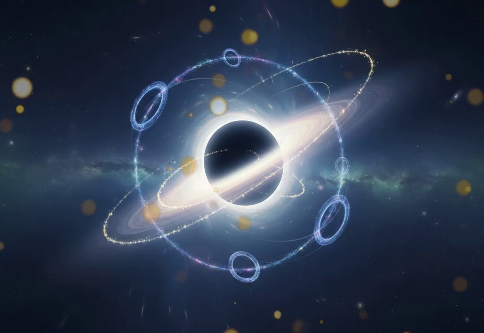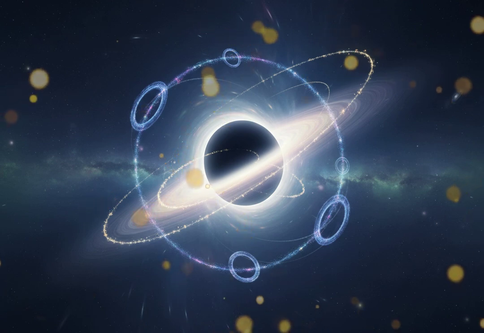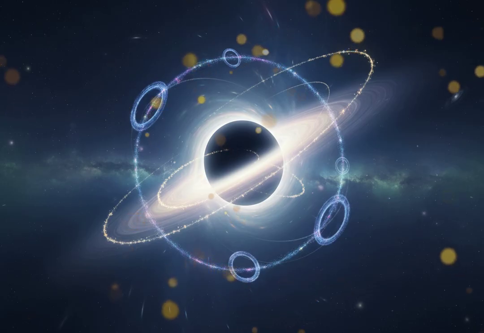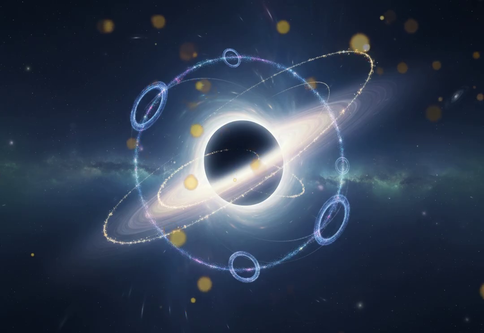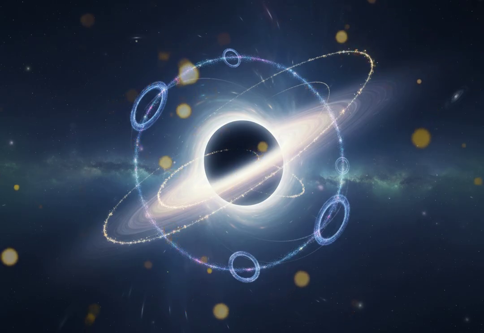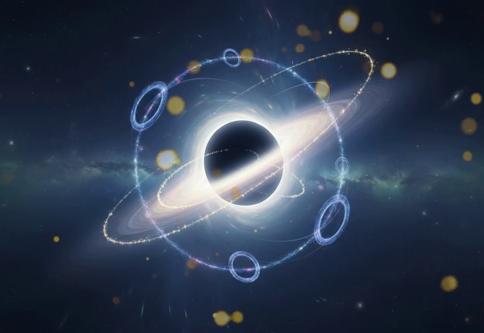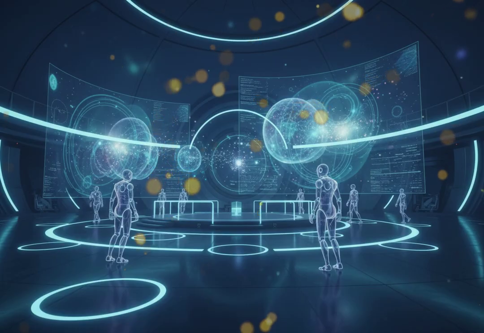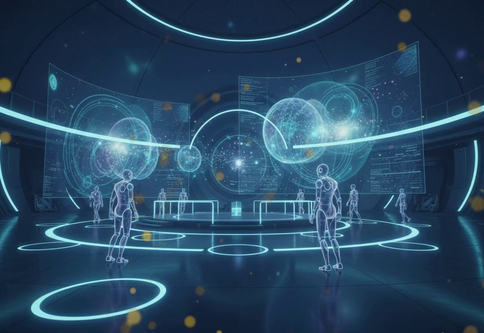Imagine a gatekeeper standing at the threshold of discovery, deciding which collision events warrant further investigation. Triggers are sophisticated algorithms that sift through the data in real time, selecting events based on predefined criteria. They act as filters, ensuring that only the most interesting collisions are recorded for further study.